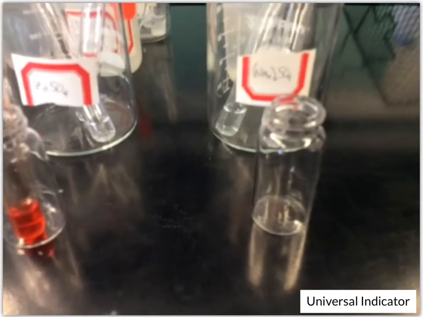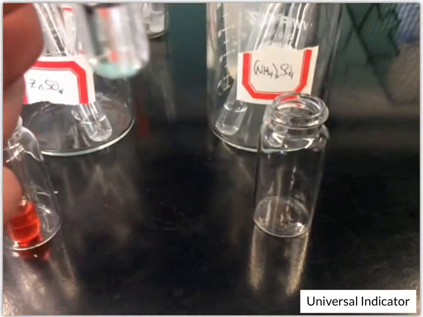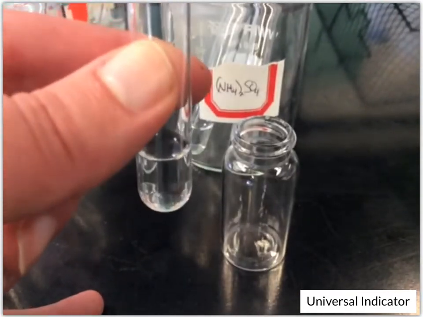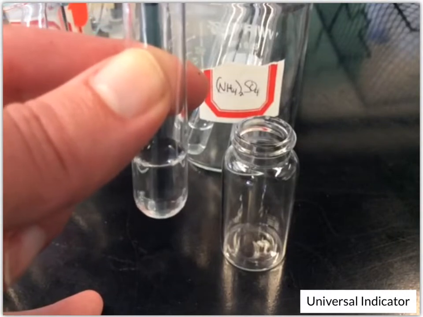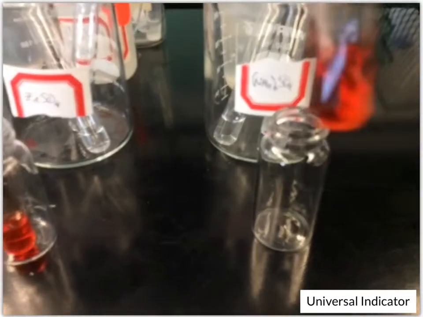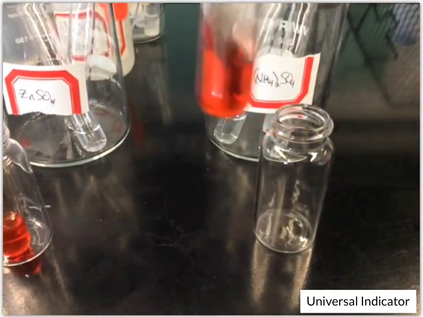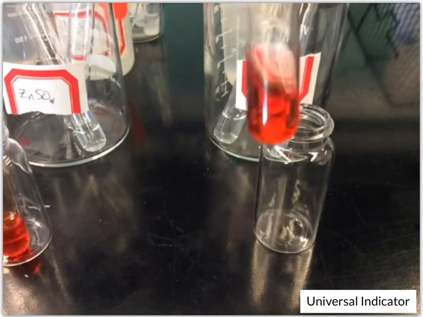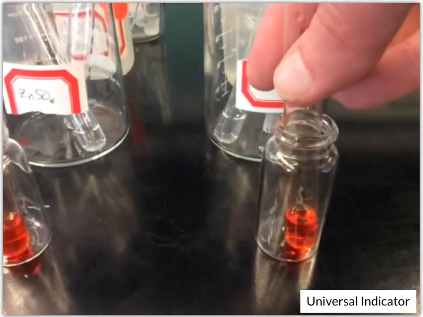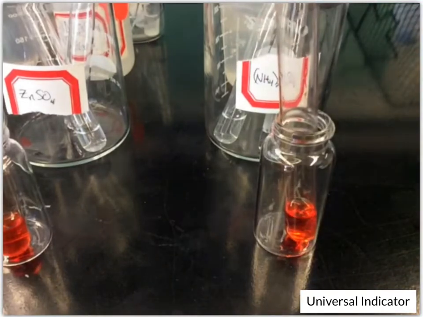And let's see, next up we've got our ammonium sulfate. And that looks like most of the others did. So we've got kind of that dark orange. So most of them turned out this kind of dark orange color.